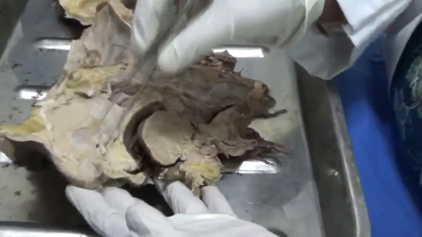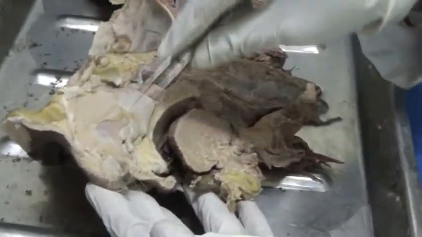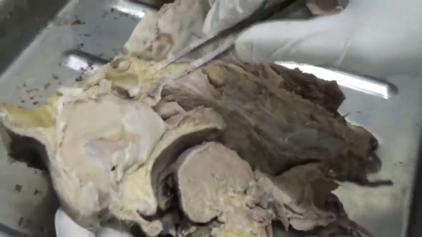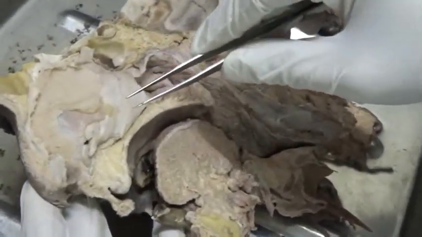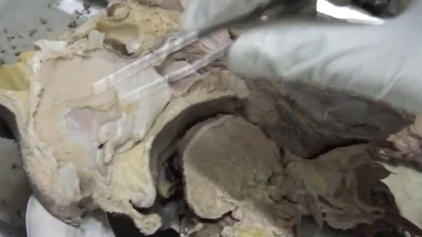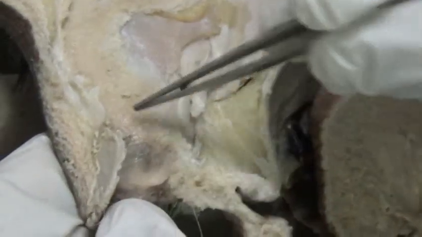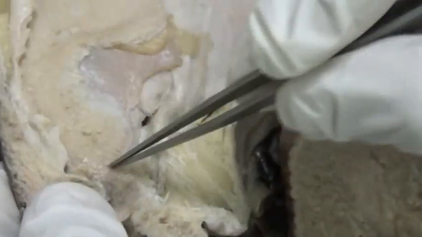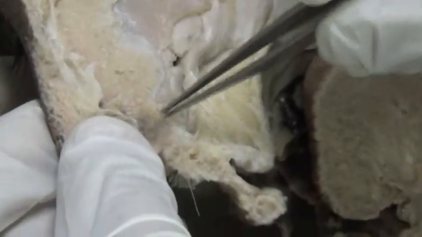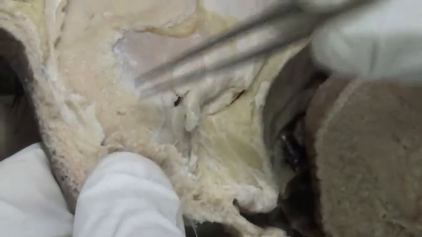Now we will see a little bit of the clinical aspects of the nasal cavity. The first important feature is Little's area. What is Little's area? It is an area in the anterior-inferior part of the nasal septum just above the vestibule. This particular area is called Little's area, and it is highly vascular.